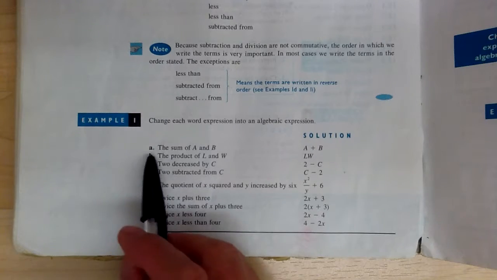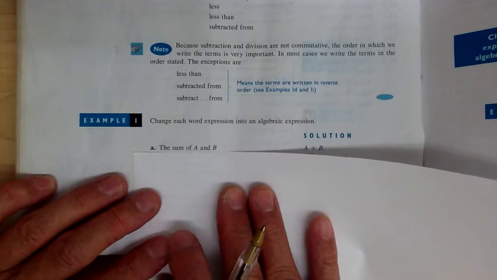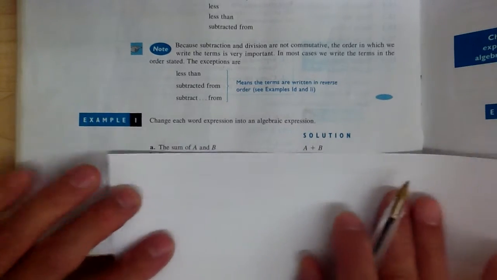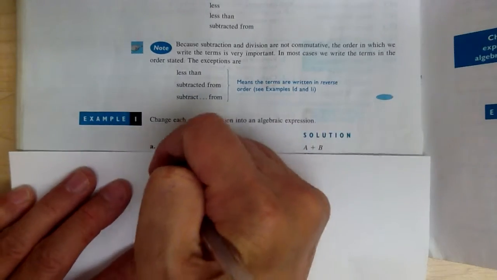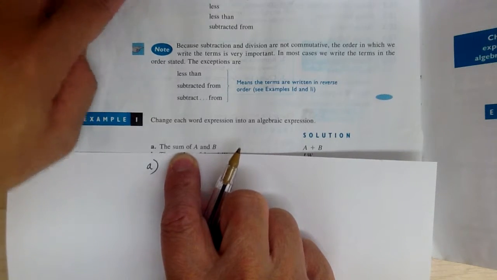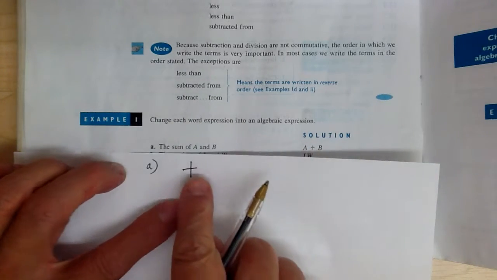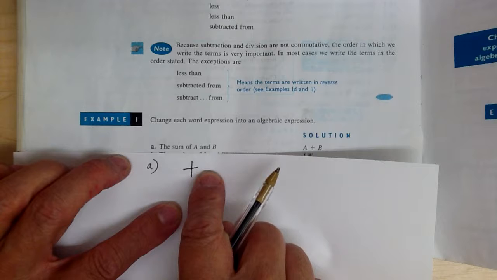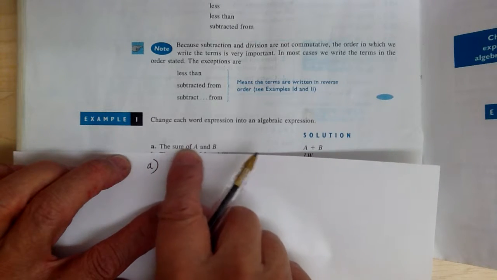When you're doing the translation, you write down exactly what it says and just follow along. Read and translate the words the way it says. Look at A. It says the sum. The sum means addition, so you're adding two things together, the first item and the second item.